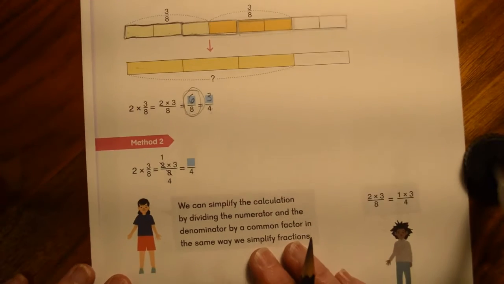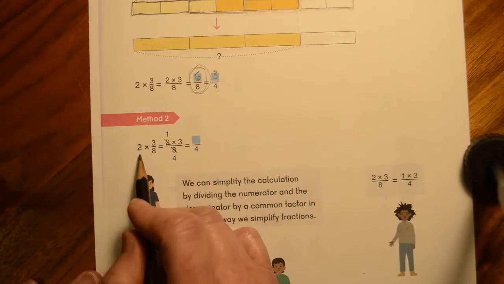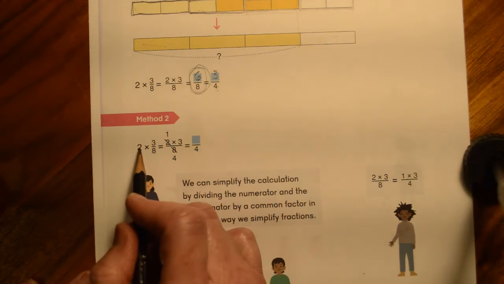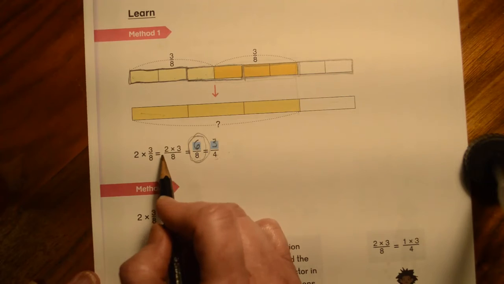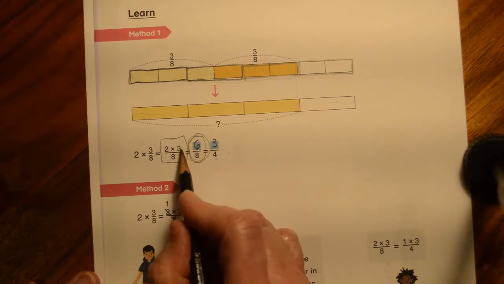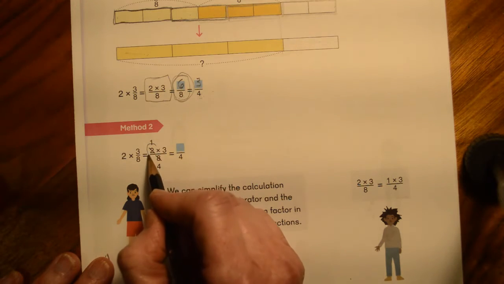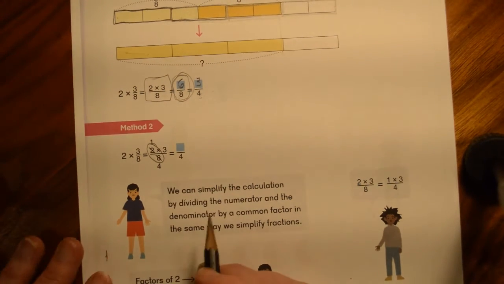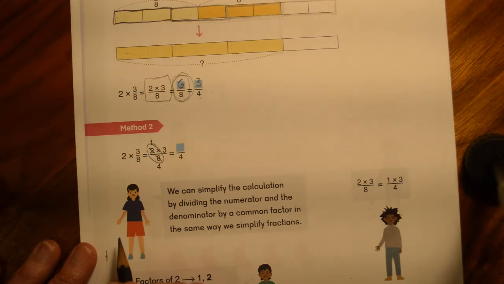So then what we're going to do in the second method is what I was telling you first back on the previous page about how we reduce first. So before we multiply, all right, when we're in this stage right here where we've got 2 times 3 divided by 8, what they do is they say, hey, look at this. 2 and 8. Before I even multiply, I notice that 2 and 8 share a common factor of 2.